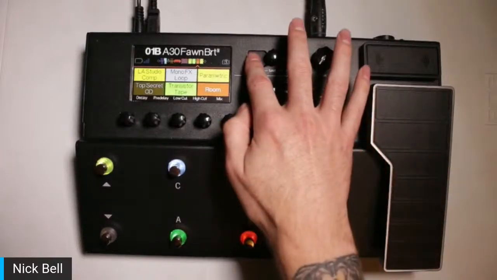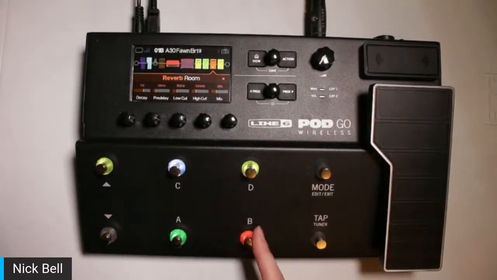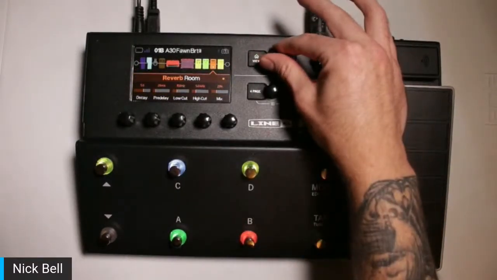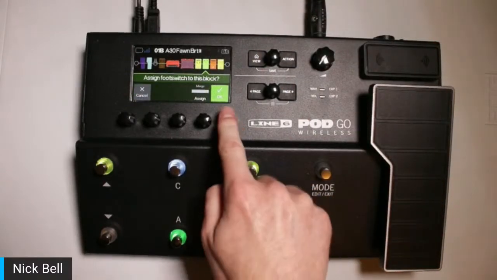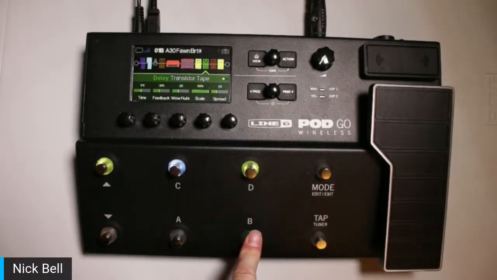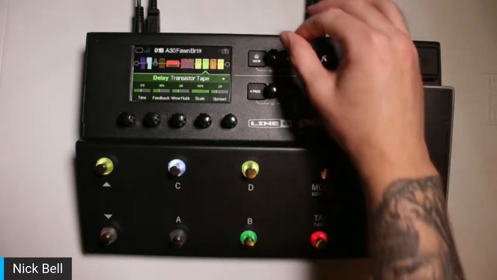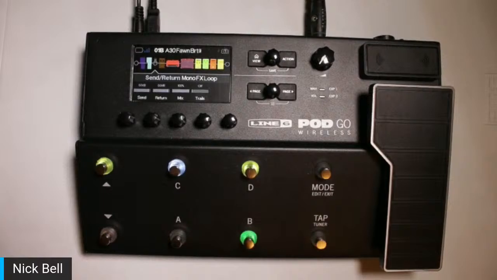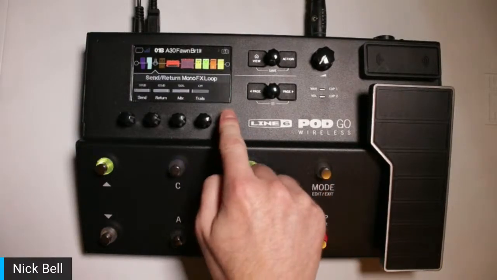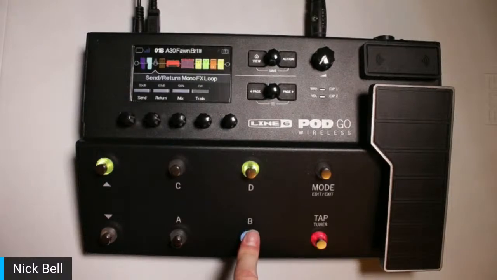So what I can do is, let's say we want to assign everything to this foot switch. I'll select delay, then I'm just going to push and hold that foot switch. It'll ask me for the assignment, and so now the single foot switch turns those 2 blocks on. And then finally, I said I wanted to assign the effects loop as well. So I'll just press and hold that foot switch, ask for the assignment, and so now we can see all 3 items are turning on and off.